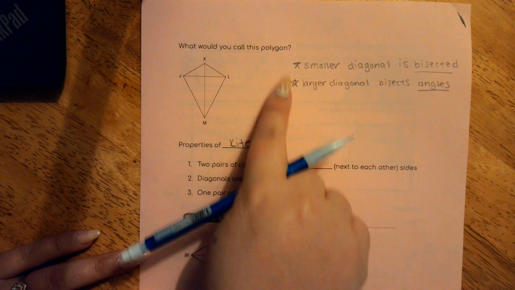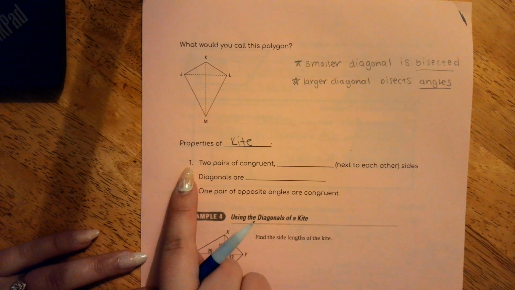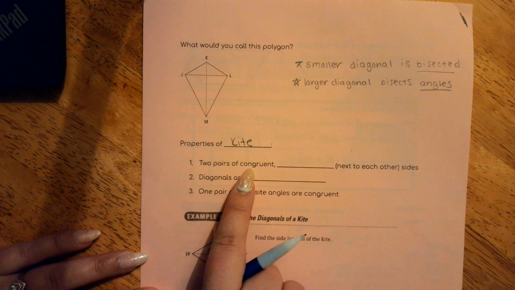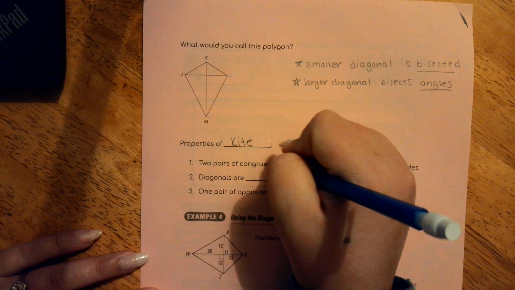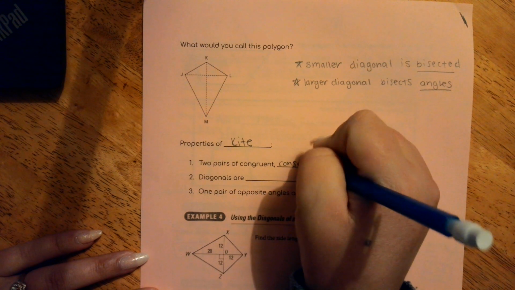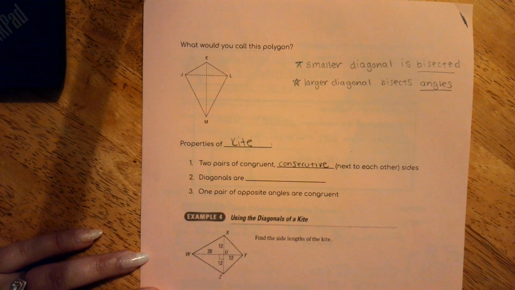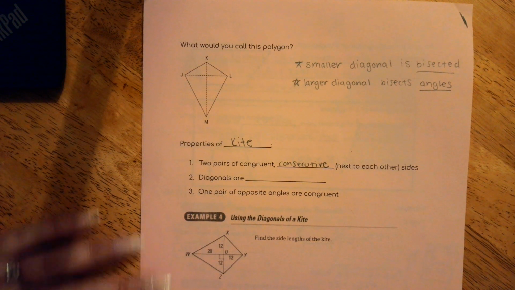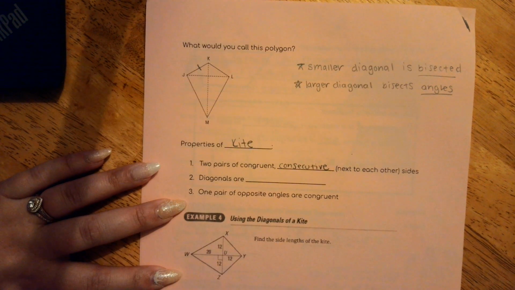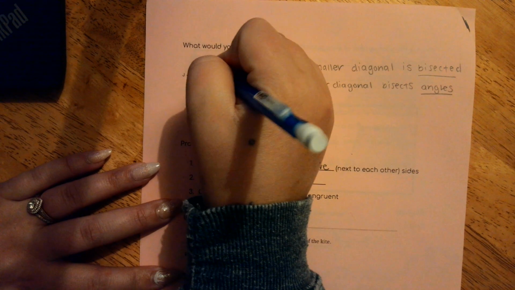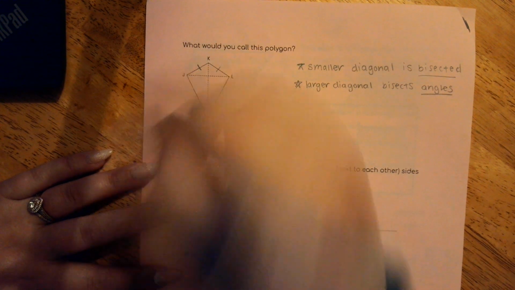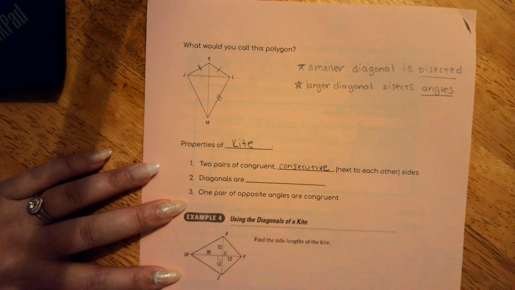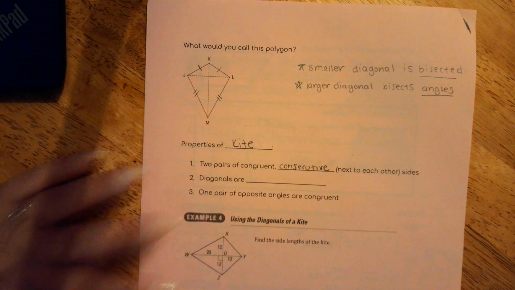Here I added two, we'll come back to these. First, a kite has two pairs of congruent consecutive sides. Remember, that means next to each other. So that means in this diagram up here, JK is congruent to KL, and LM is congruent to JM.